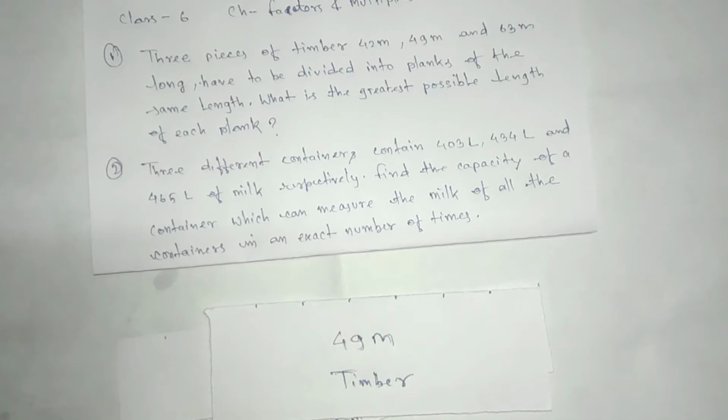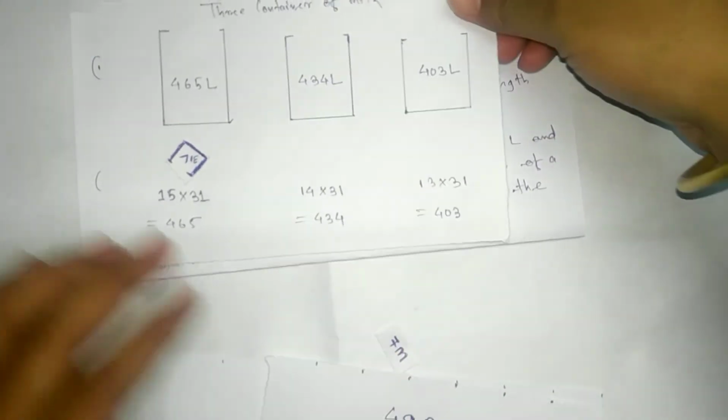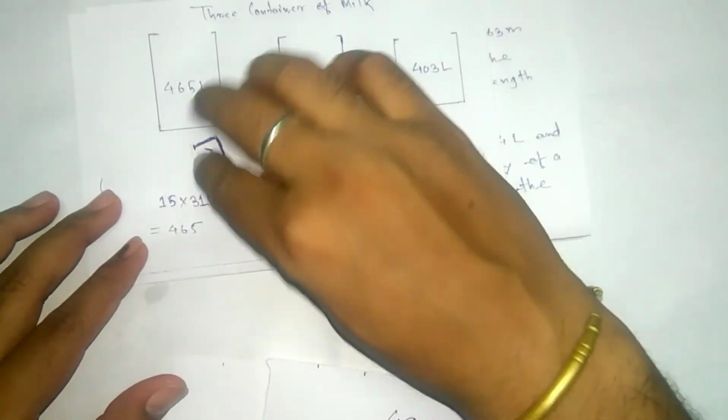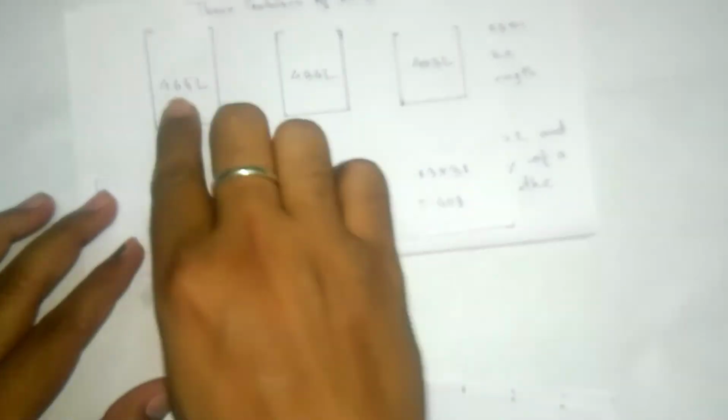So if we go for another problem like this, the second one: three different containers contain 403 liter, 434 liter and 465 liter of milk respectively. You need to find the capacity of a container which can measure the milk of all containers an exact number of times. Now here we have the answer 31. Why? You find the HCF of this.